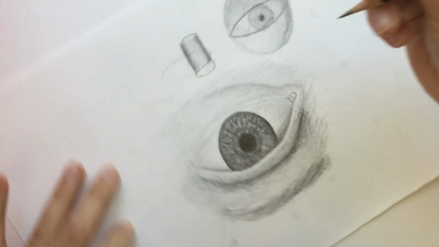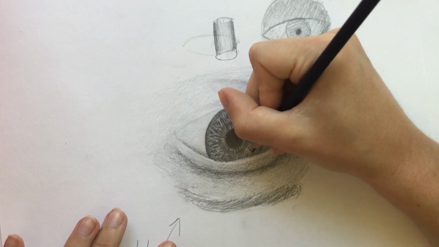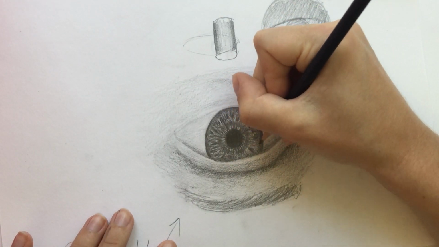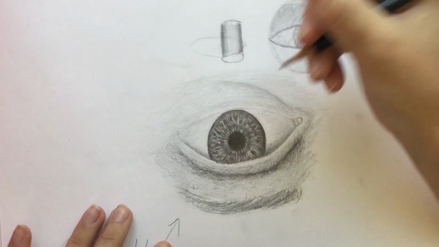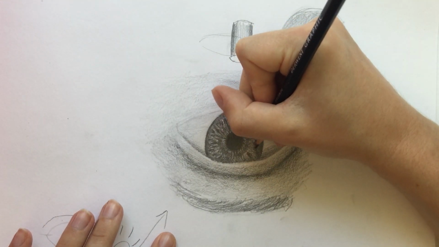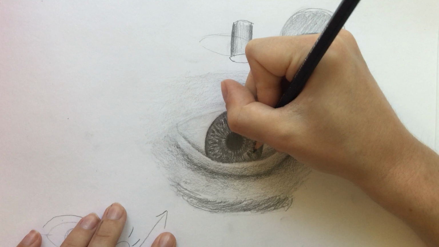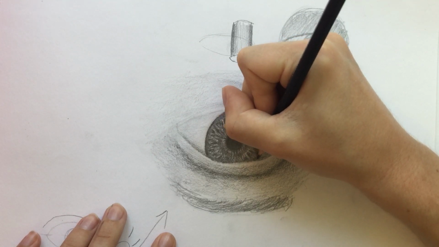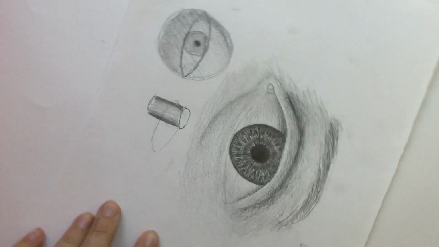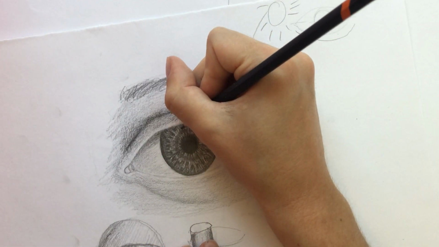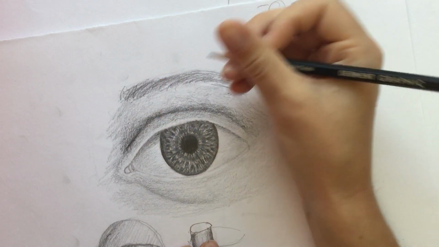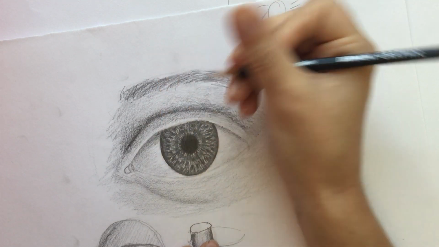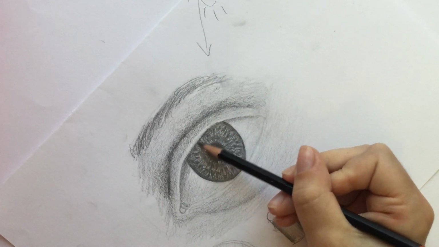Almost there. And then what I think I would do at this point again, darken this shadow again.